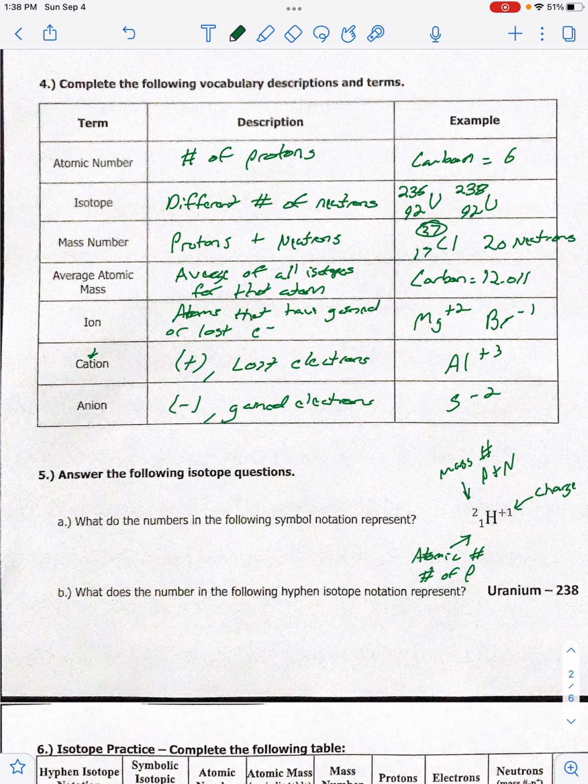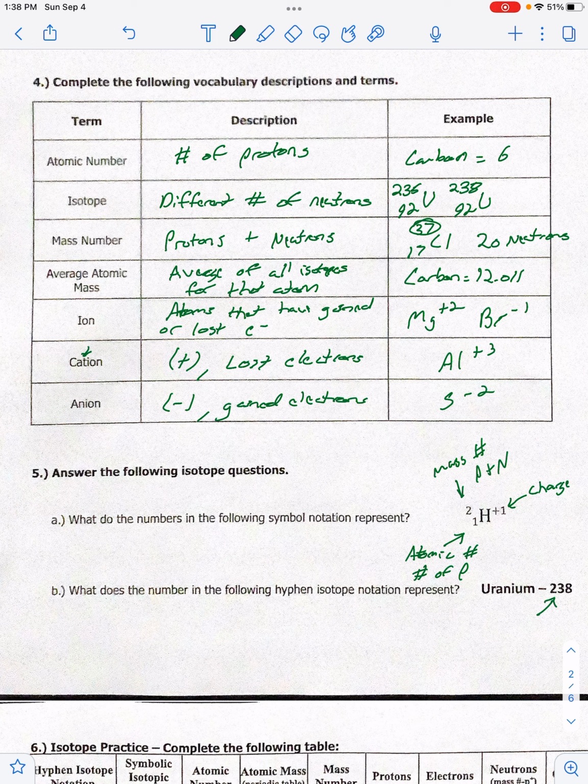What does the number in the following hyphen isotope notation represent? We're talking about this 238 right here. That is your mass number. This is what I mean by that confusion we're used to seeing: if your mass number doesn't match the decimal number on the periodic table, that's okay, because it doesn't have to. That is a specific uranium. It's called an isotope. You can have uranium 238, 239. That is the mass number of that particular isotope, which is your protons plus neutrons.